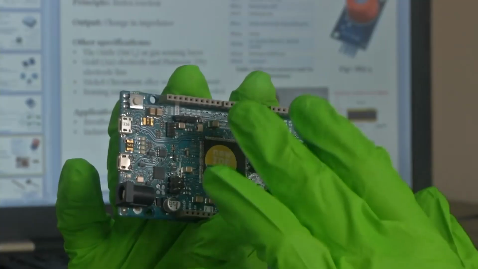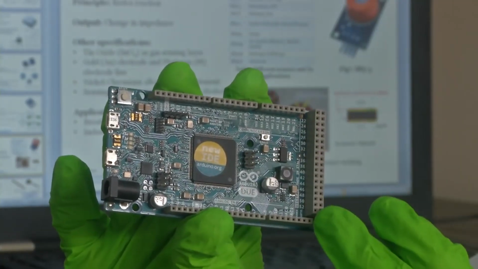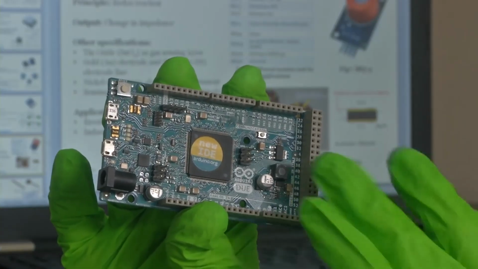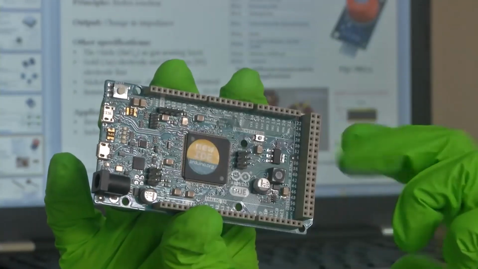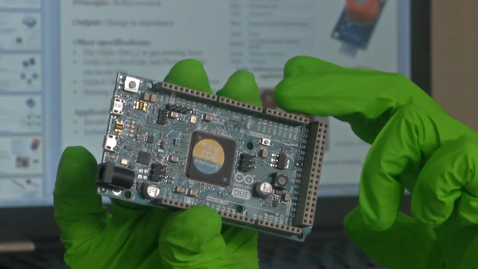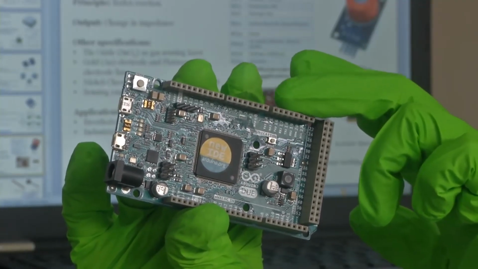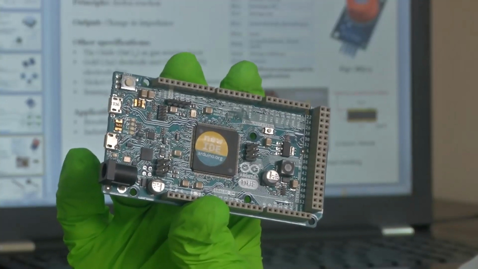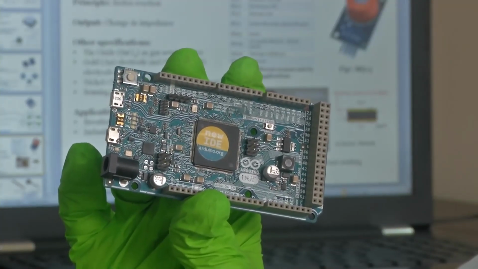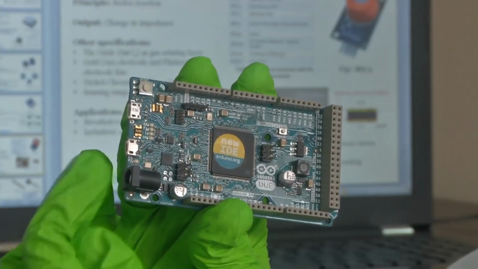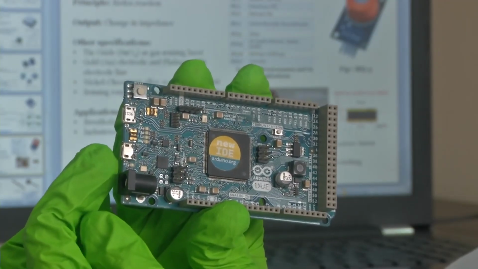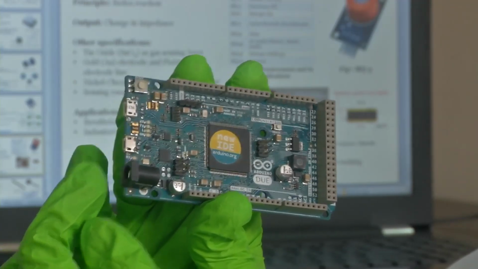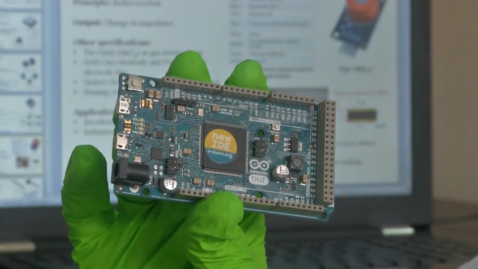Other than that, there are 54 digital input output pins, 12 analog pins, and also PWM pins over here. Similarly, you have UART communication here also. So that is about the Arduino Due board. It can be used similarly to the Arduino Mega. For programming, you just have to use the programming micro USB port over here. I will be using this board to interface some of the sensors and we will be showing you that.